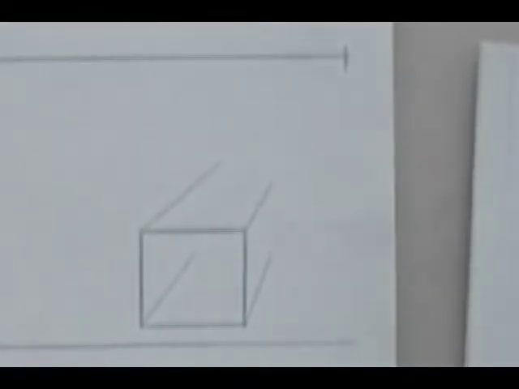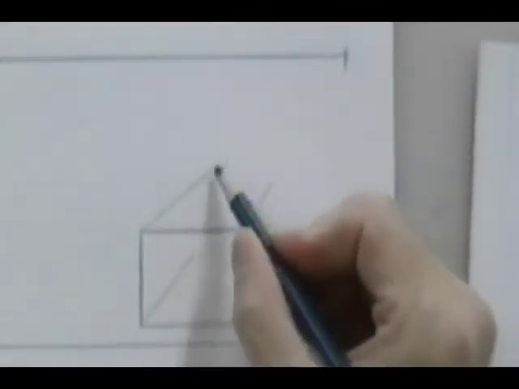So I've got 4 radiating lines going back. And then I have to make a decision. How deep is the box? So I can do that anywhere I want. I could pick it at any point.